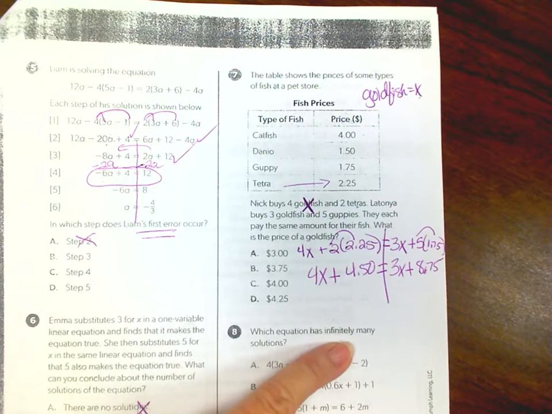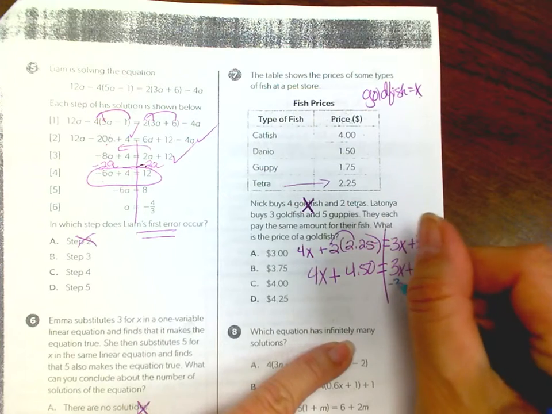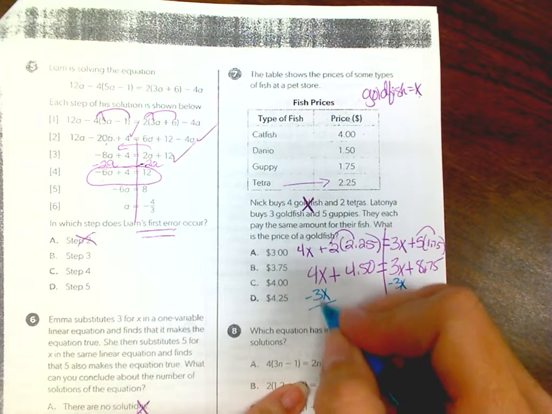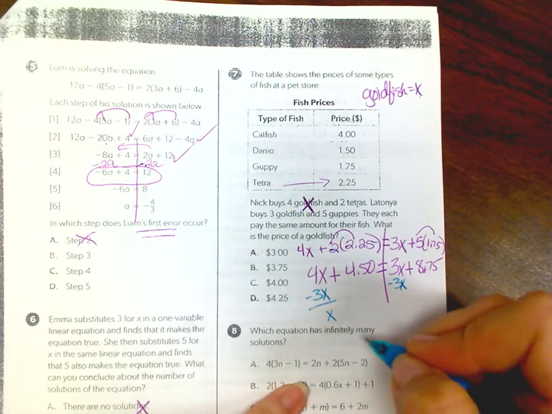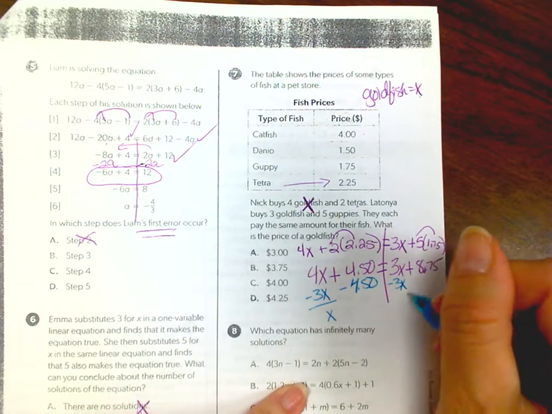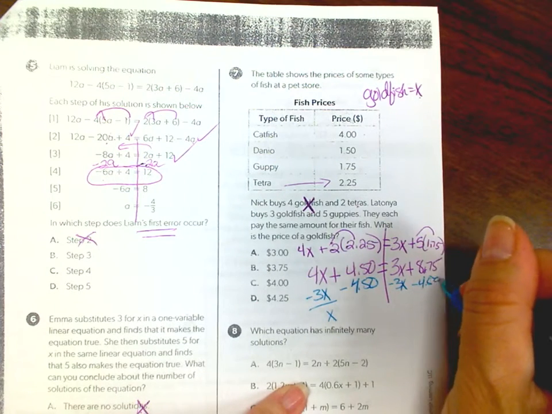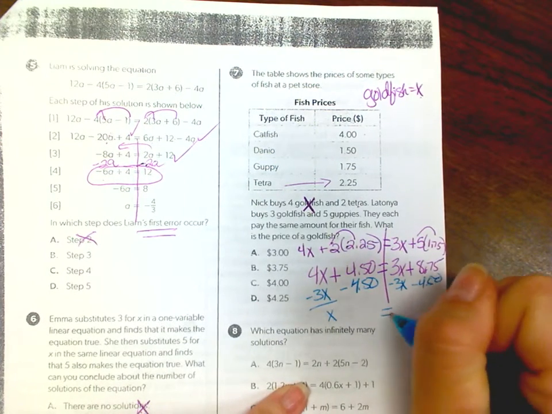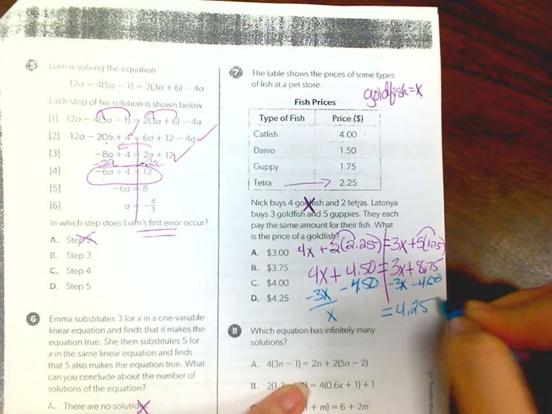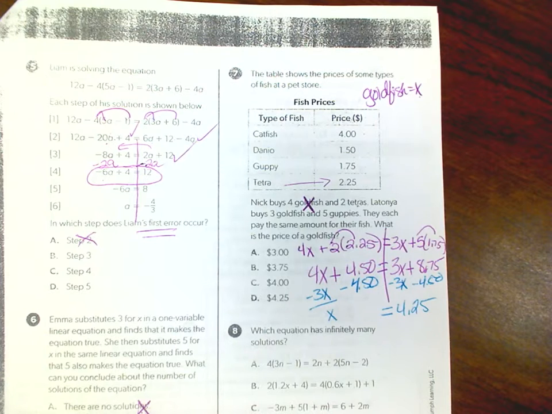I want to get my variables on the left-hand side. So that's going to leave me with 1x. I want to subtract 4.50, and that's going to give me 4.25. And there's your answer.